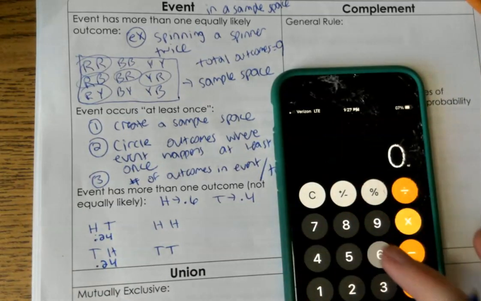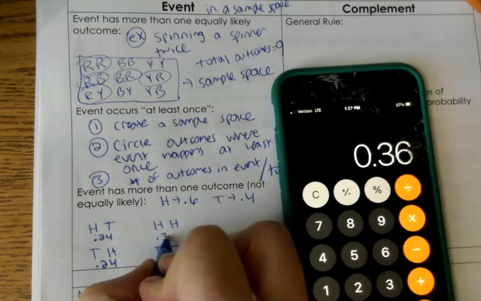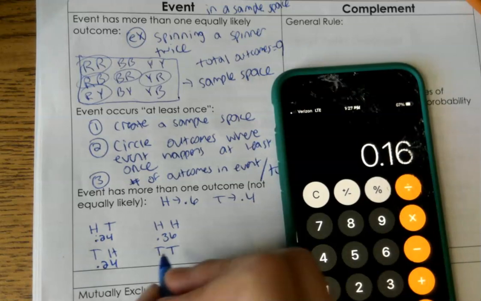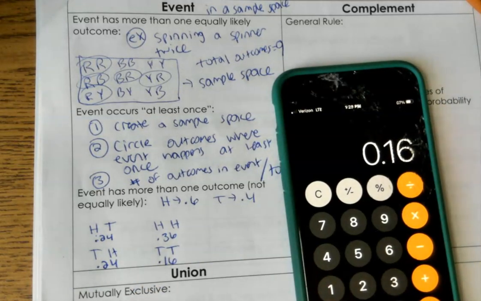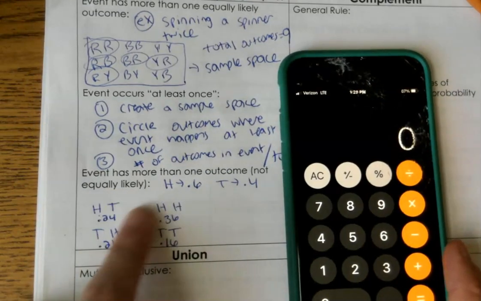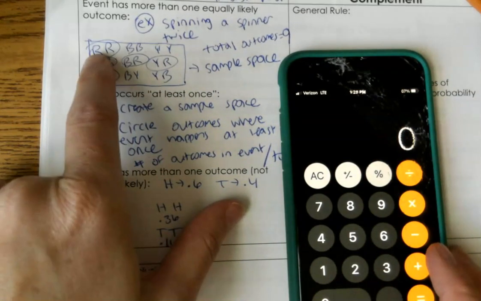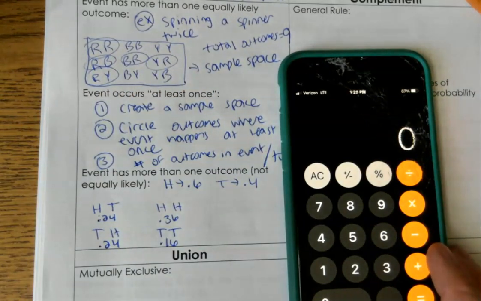Heads, heads would be 0.6 times 0.6, which would give me 0.36. And then tails, tails would give me 0.16. So I still have a sample space, they're just not all equally likely like I have up here. Here I had 9 options that were equally likely.